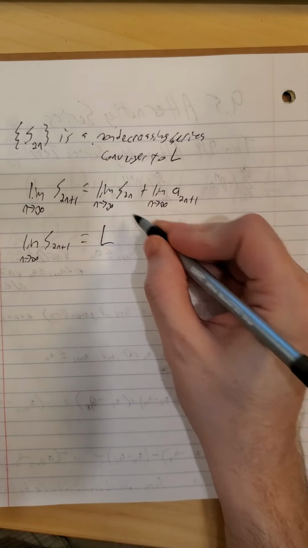And our index is starting at 1, that's all we care about. So for example, 1/4 is less than or equal to 1/3, 1/5 is less than or equal to 1/4, and so on. In other words, a sub n plus 1 is less than or equal to a sub n. So we met both conditions, so this series will converge.